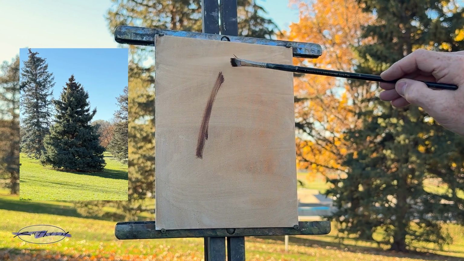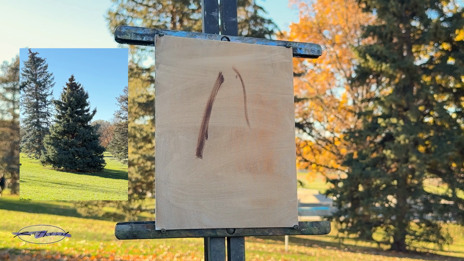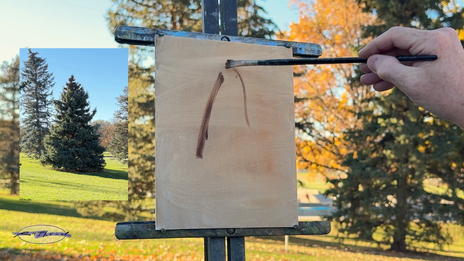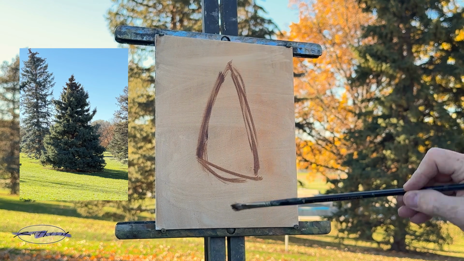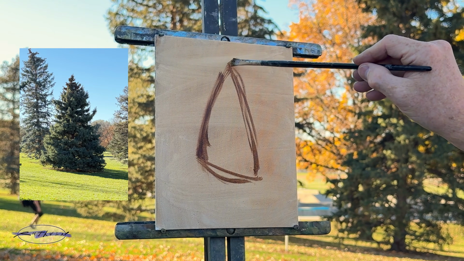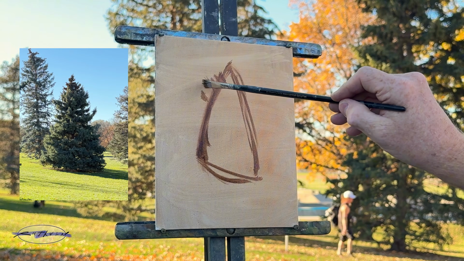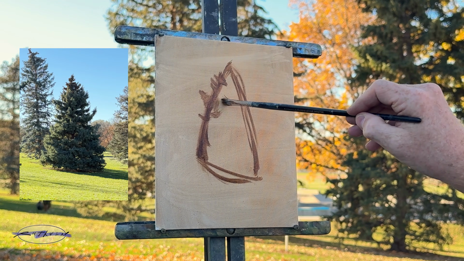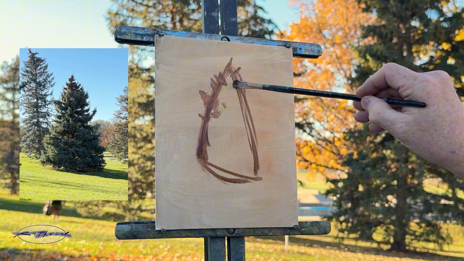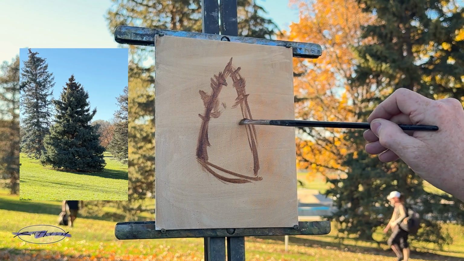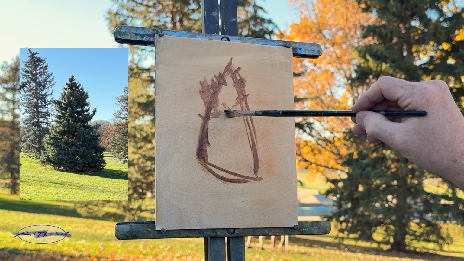Most trees have a general shape, and we might associate pine trees a lot of times with a cone or a pyramid. Let's just start with that. And then from within that, I can look at my subject and decide, well, where do I have aberrations, changes from the norm? On a pine tree here, I'm just gonna make some of those adjustments, get some of the big broad groupings here kind of mapped out.